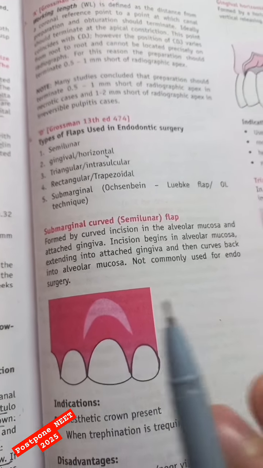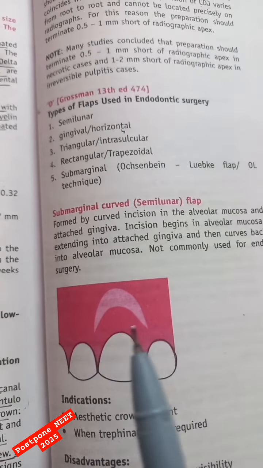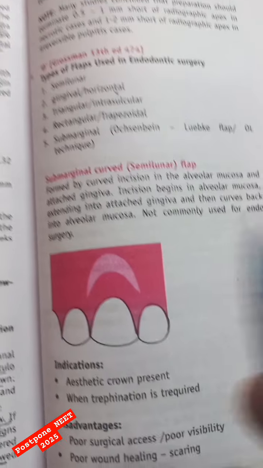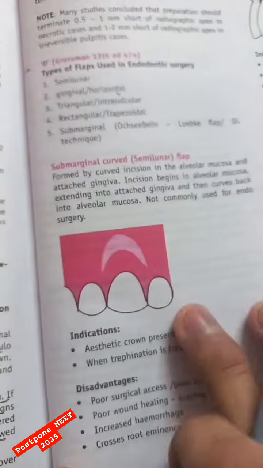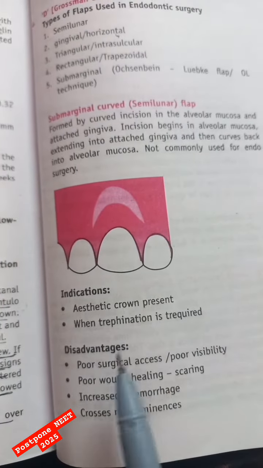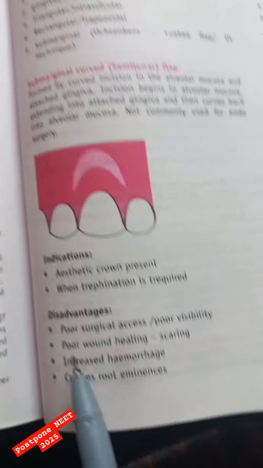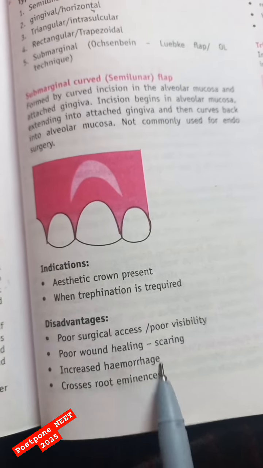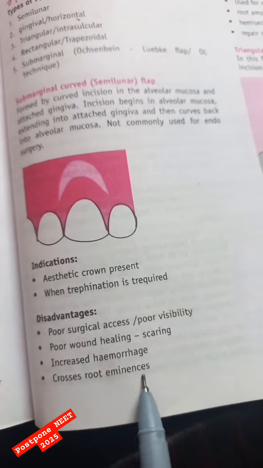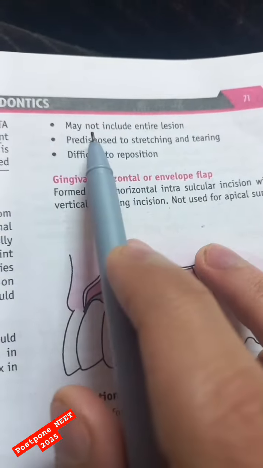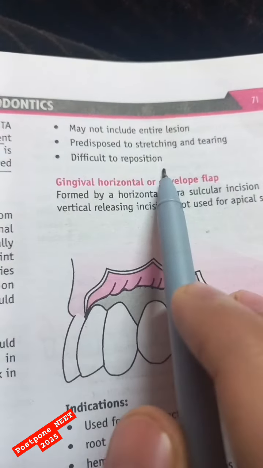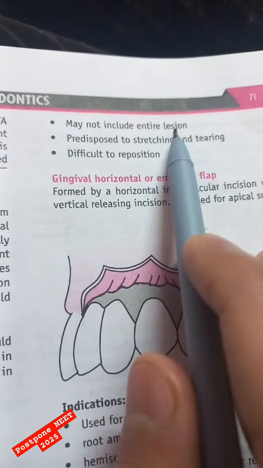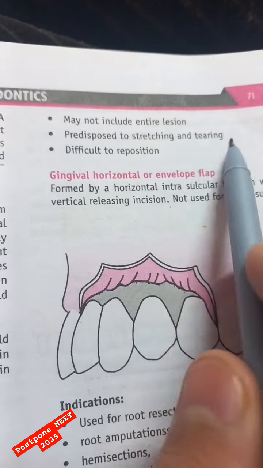It is just used where an aesthetic crown is present, or when trephination is required. Disadvantages are many, like poor surgical access or poor visibility, poor wound healing and scarring, increased hemorrhage, crosses root eminences. So it is not used more frequently in endodontic surgery. It is also difficult to reposition, may not include entire lesions, predisposed to stretching and tearing.